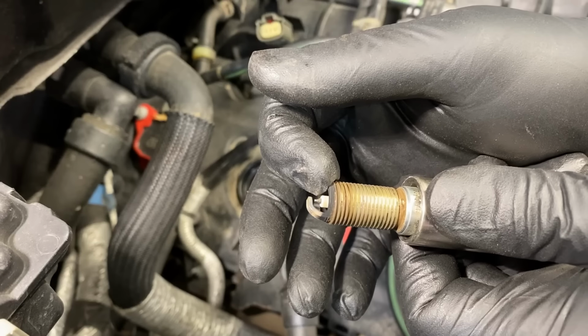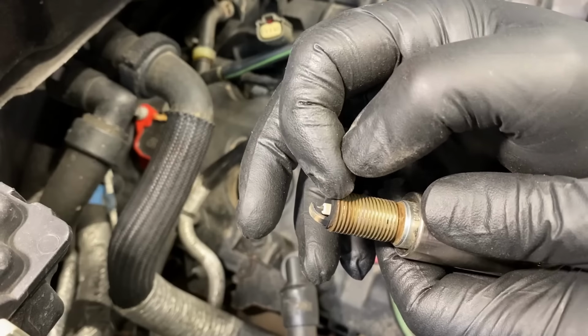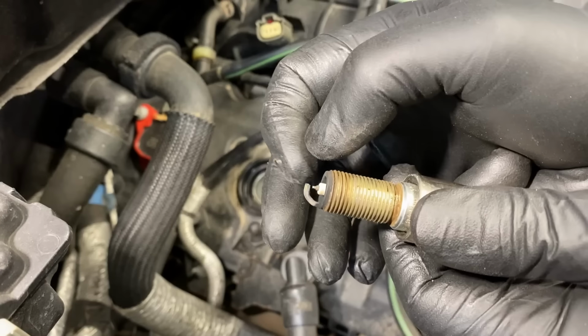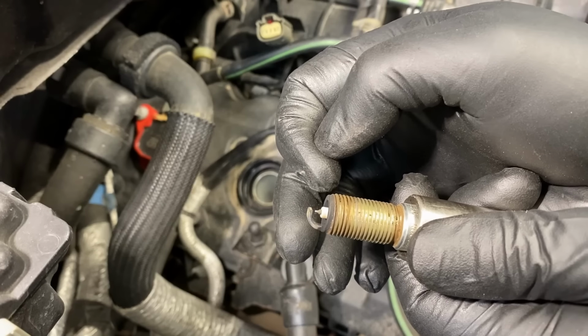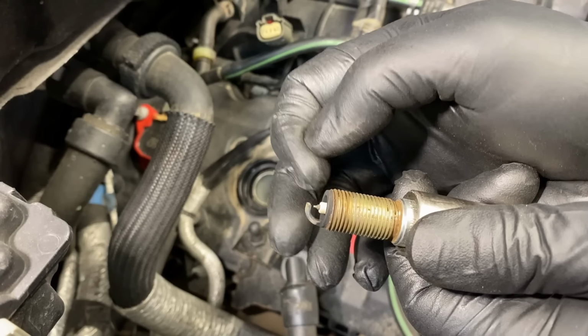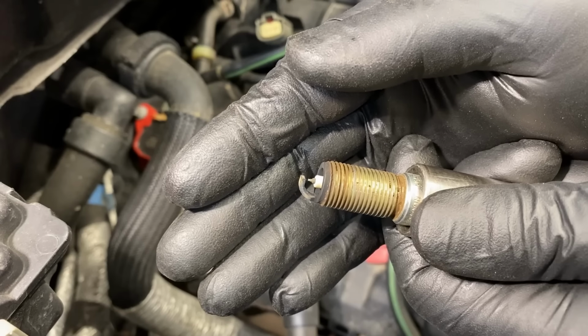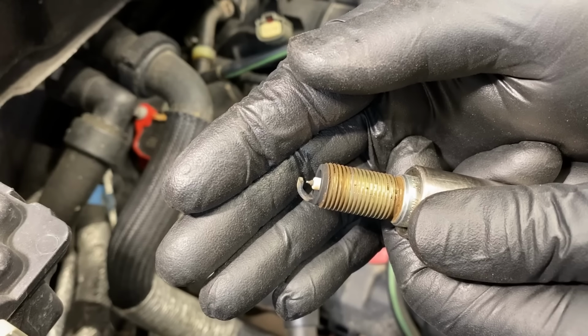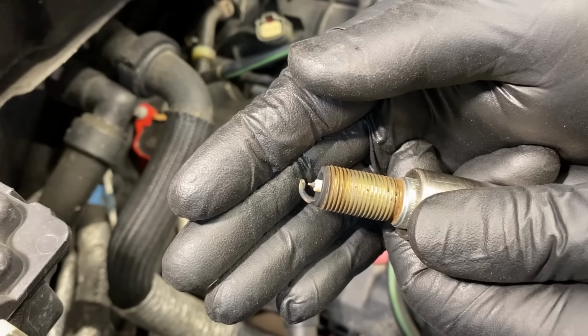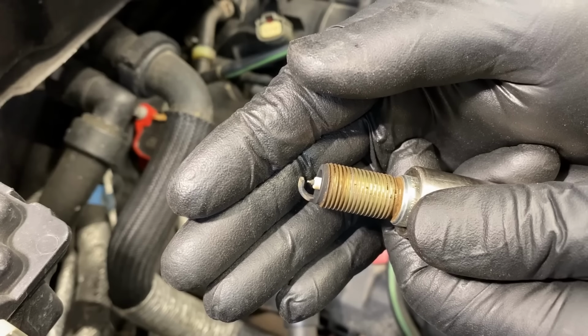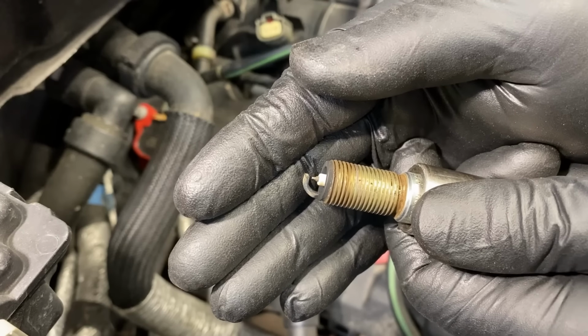There's no kind of ash building up on here causing a misfire. There's no oil. I don't see any fuel soaking in here that would foul the plug. So it looks like everything in the cylinder is good to go as far as fueling and any kind of base engine concerns that would cause it to foul out. Okay, so everything there looks good.